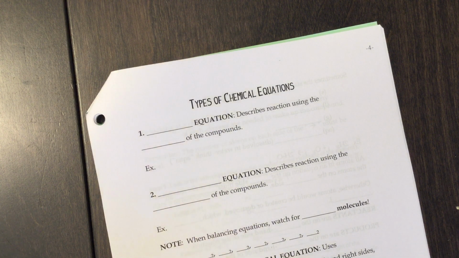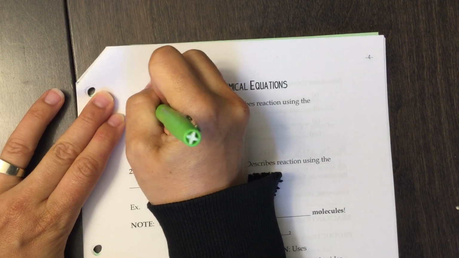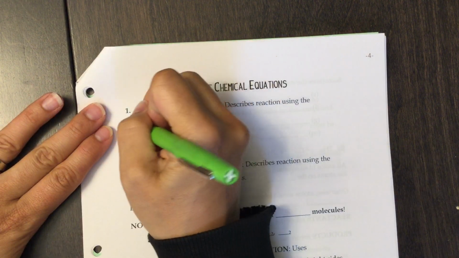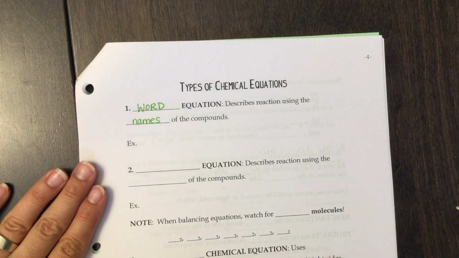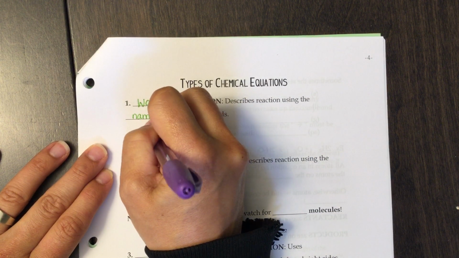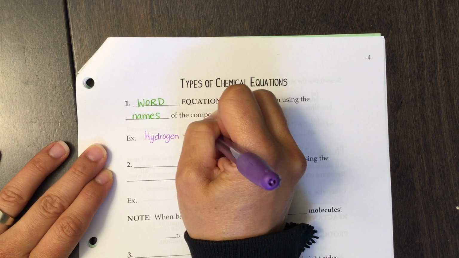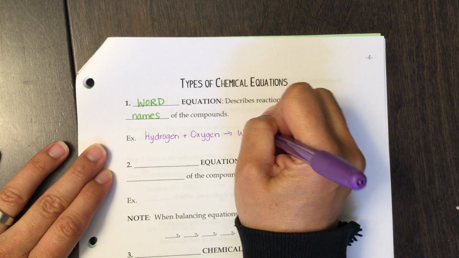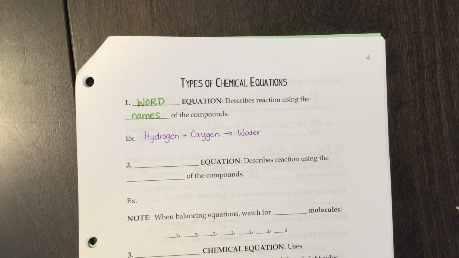Types of chemical equations. Okay, there are 3 types of chemical equations. The first one is a word equation. Okay, and this describes a reaction using the names of the compounds. Okay, so just like we saw on the previous page, hydrogen plus oxygen produces water. Okay, just like that. Okay, that is a word equation.